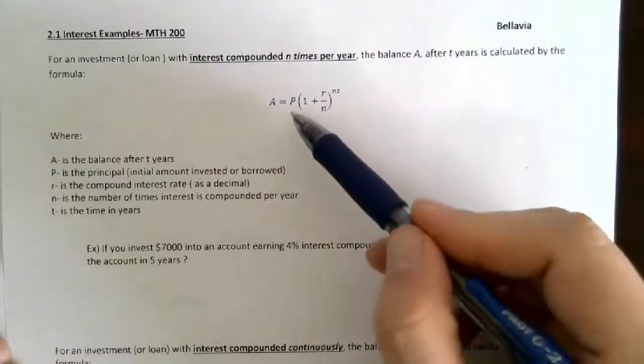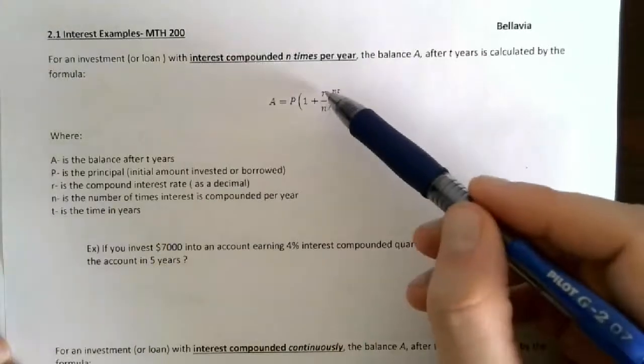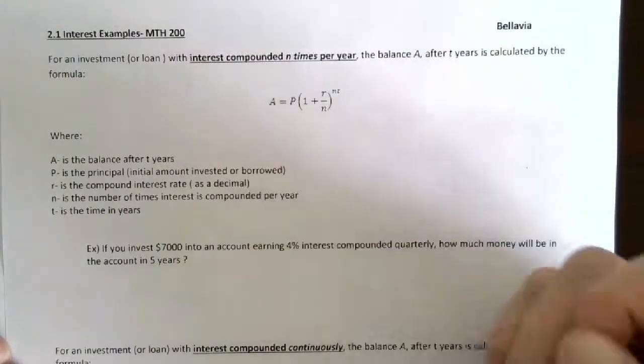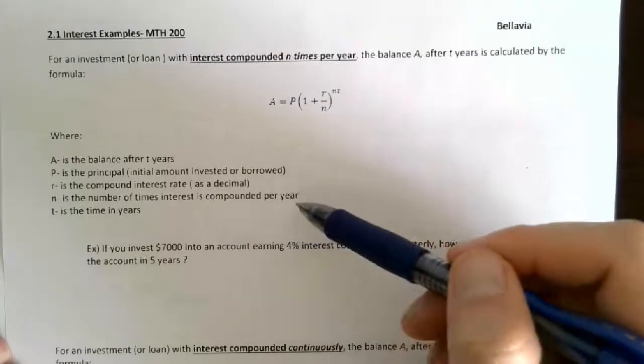P is the principal, the initial amount you invested or borrowed. R is the compound interest rate. R is your interest rate as a decimal. Make sure you use it as a decimal. N is the number of times the interest is compounded per year, right?